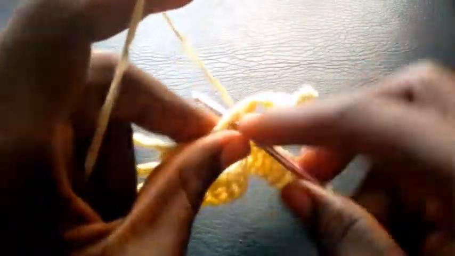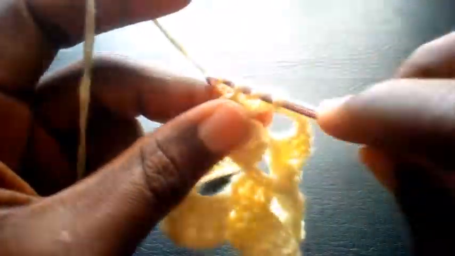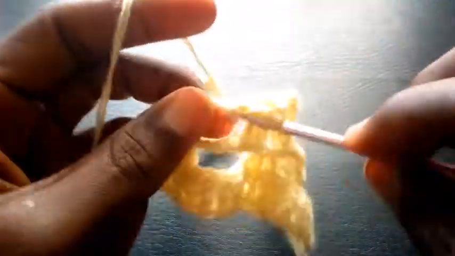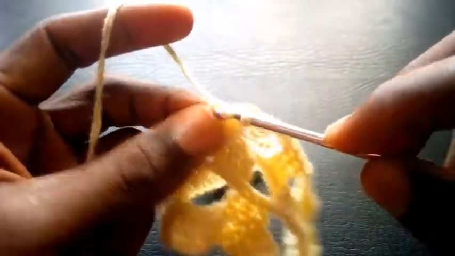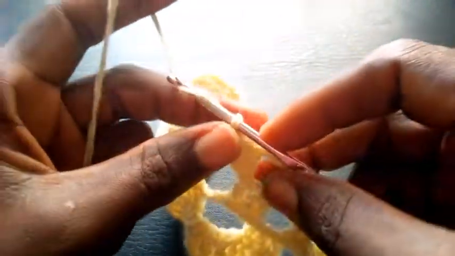So I insert here. So here I will be making another 3 triple crochet: 2, 3. So right now I'm going to chain 2, 1, 2.